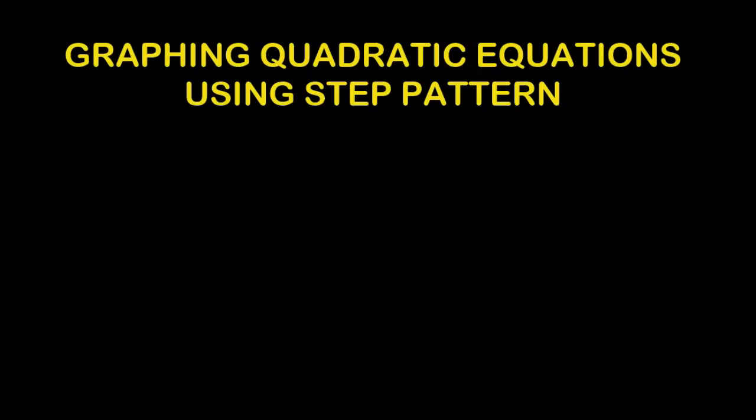Hey guys, in this lesson we will understand how to graph quadratic equations using step pattern. Step pattern is a shortcut way of graphing quadratic equations when they are given in vertex form. In one of the previous lessons we have already understood how to graph quadratic equations using a table of values. However, making a table of values is a long process. We can use step pattern instead to make a graph of a quadratic equation in vertex form, and this is a very short process.